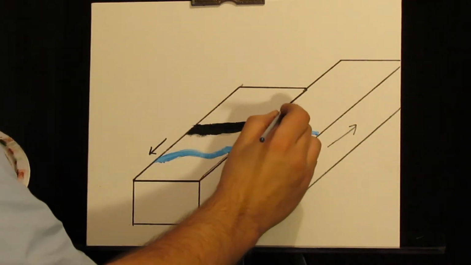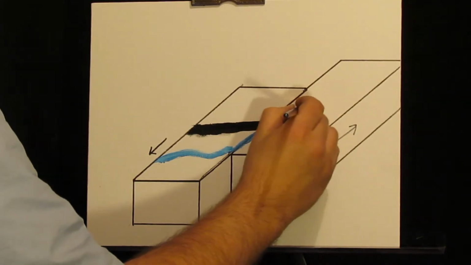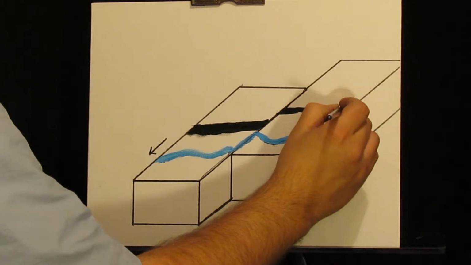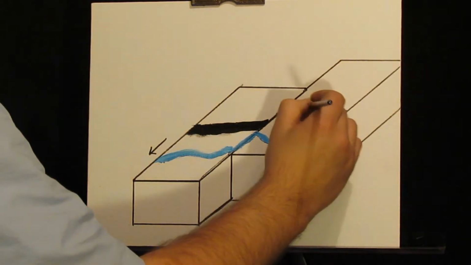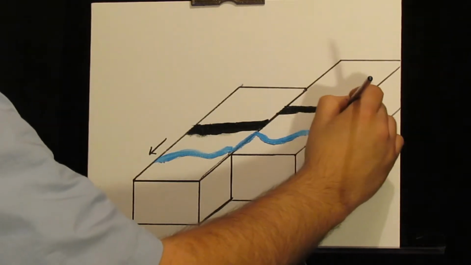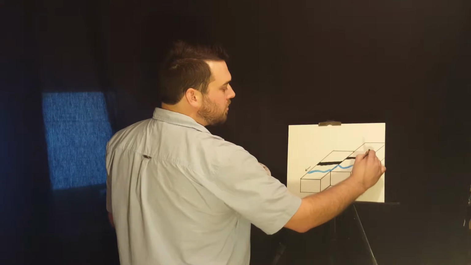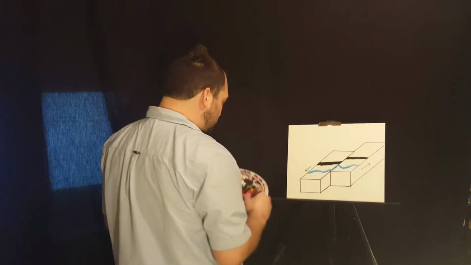Maybe not as much as the river, because the river's been here longer, and the road was put in after that. But the road's also going to be displaced towards the left. Okay, so same displacement, because the fault is always moving in that same relative fashion. Okay, so there's our road.